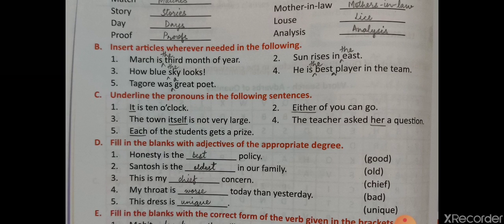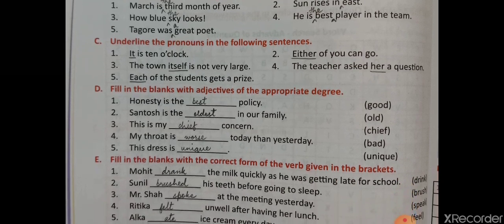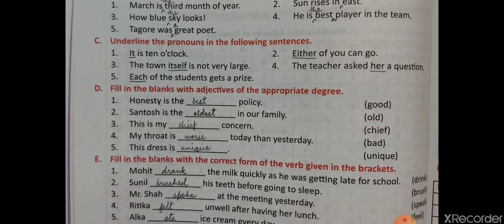Next is fill in the blanks with the adjectives of appropriate degree. We have to look at the bracket and then write the appropriate degree of these adjectives. Like we have to write in comparative or in superlative degree, or in the positive degree. Honesty is the best policy, which is the superlative degree. Santosh is the oldest in our family. This is my chief concern. My throat is worse today than yesterday. This dress is unique.